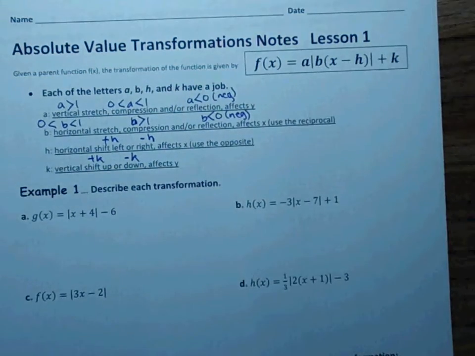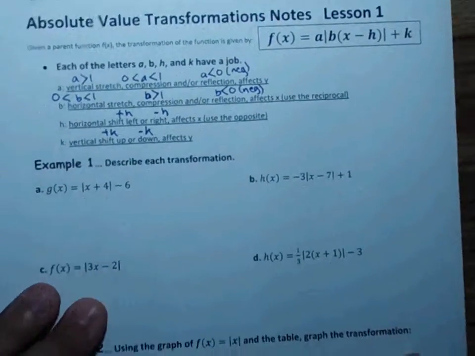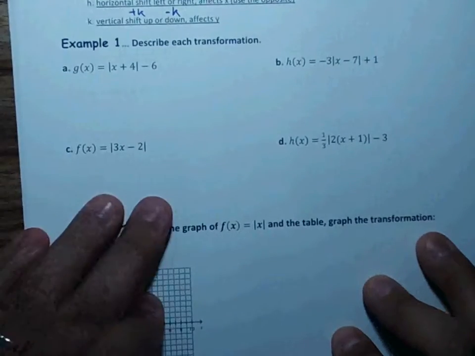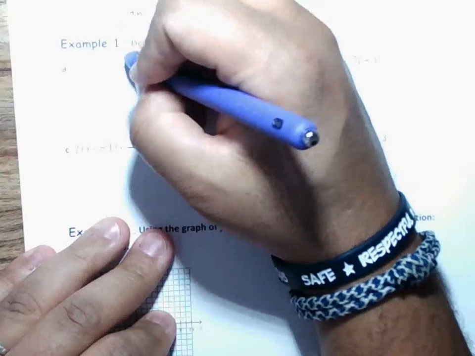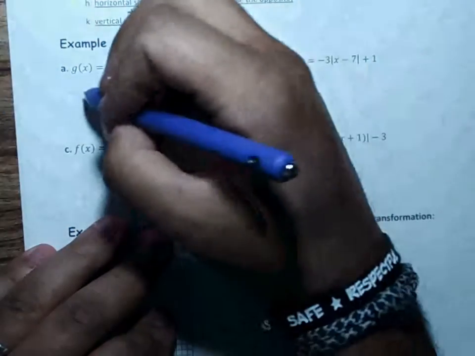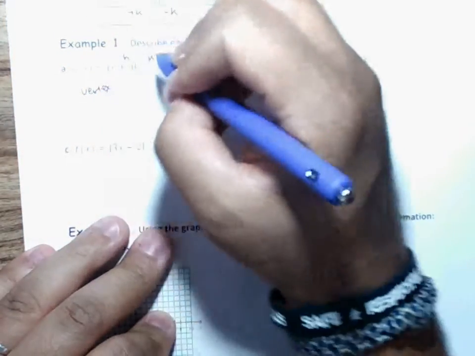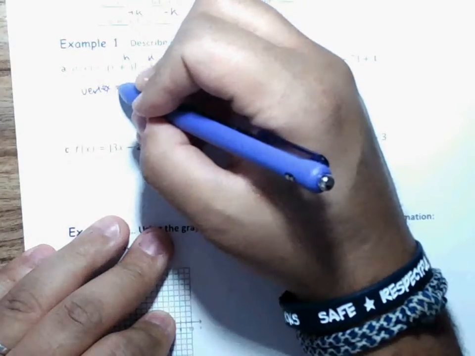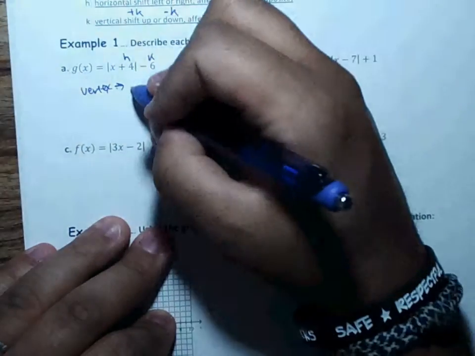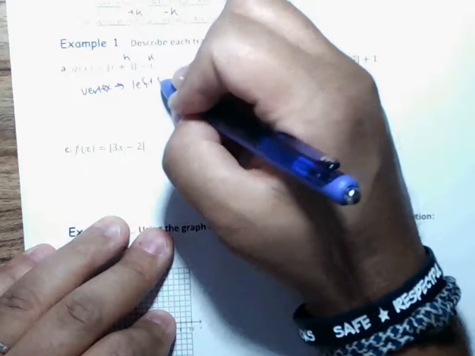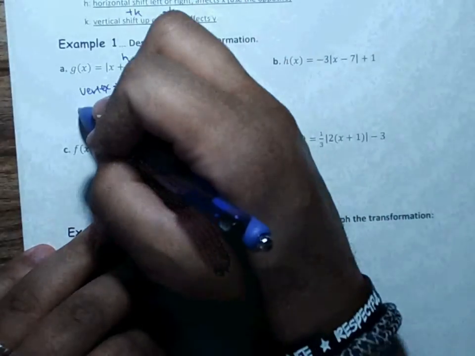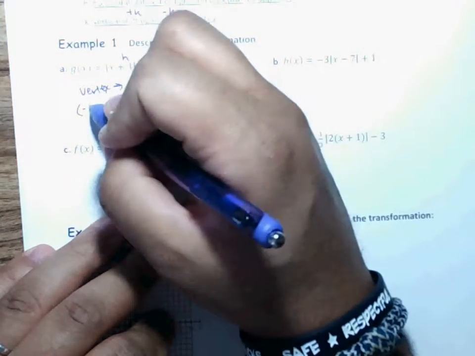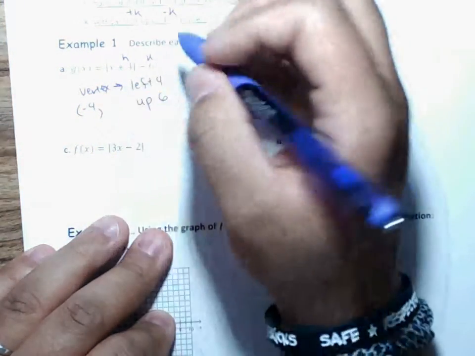So if we're describing some transformations here, looking at this first example, this is a k, and it's a minus k, and this is a plus h. So I know that my vertex is going to be moved, and it'll shift the entire graph to the left 4 and down 6, which means that my new vertex is negative 4, down 6, not up.